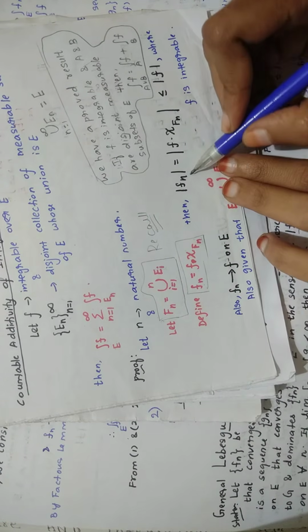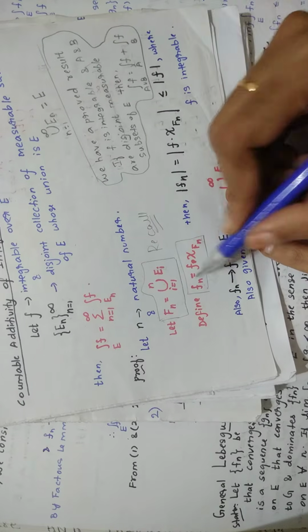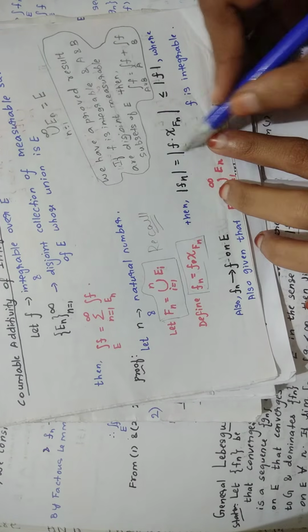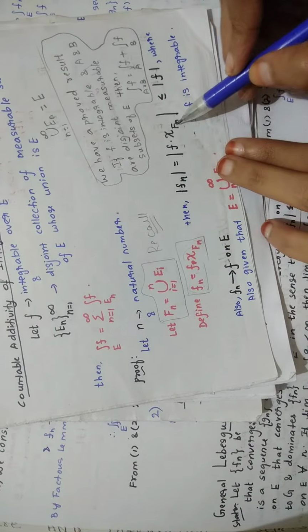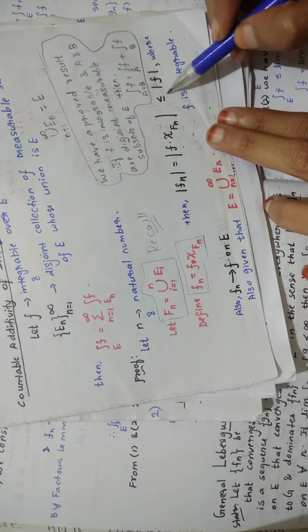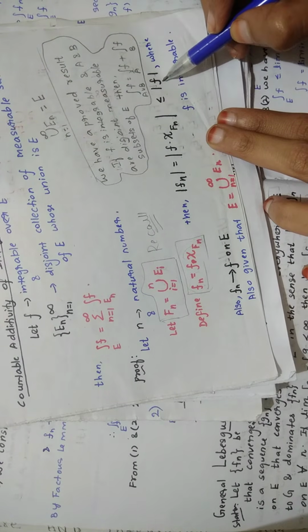Then mod fn, the modulus of this fn, equal to the modulus of this. You are taking the modulus so that you are getting this. This value will be less than or equal to mod f.